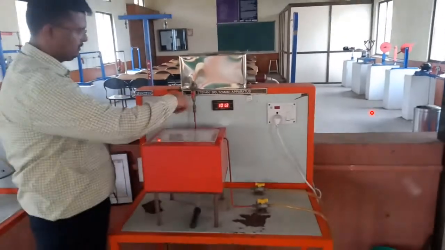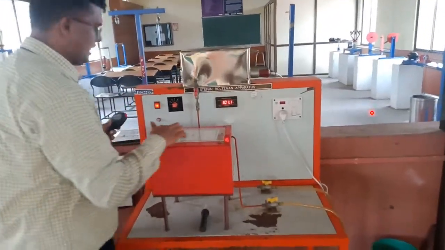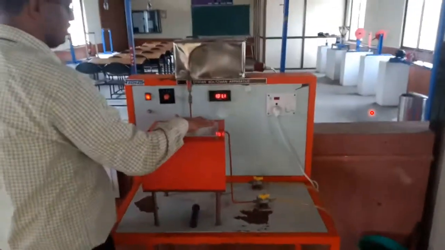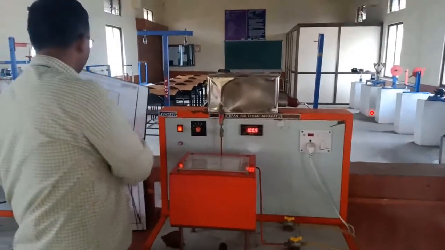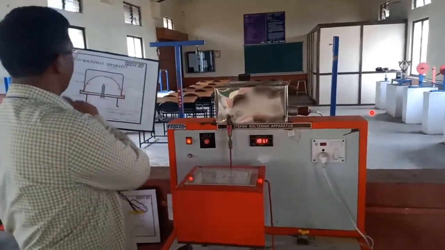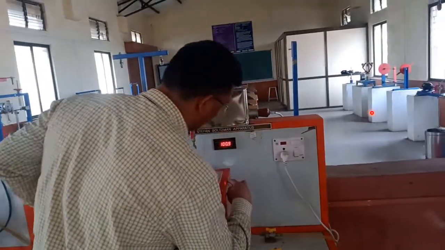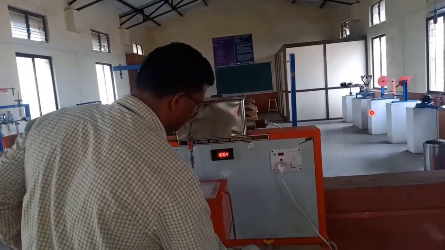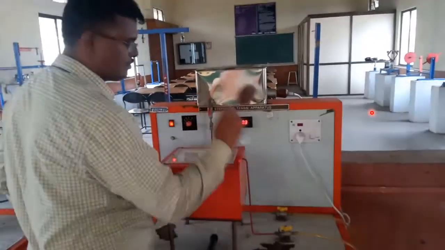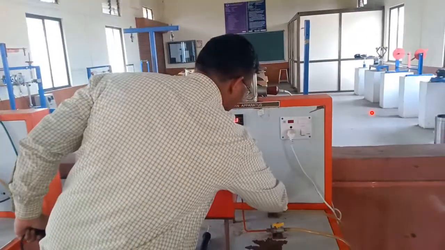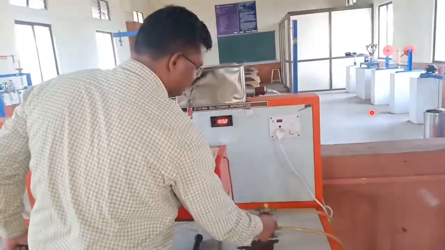I will open this valve and fill the water into the entire hemisphere jacket. Here you can see one valve is provided. When the water overflows from here, then it is assumed that the jacket is full. At that time I will stop this valve.